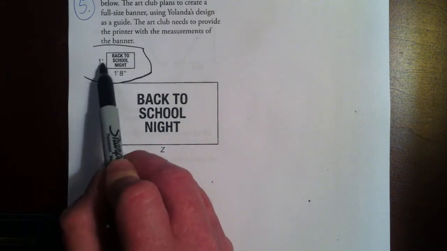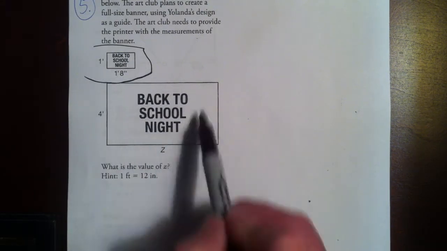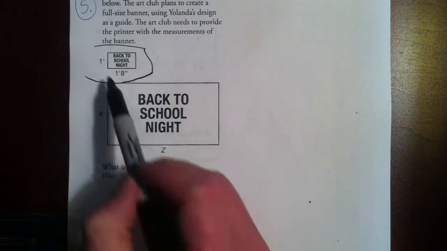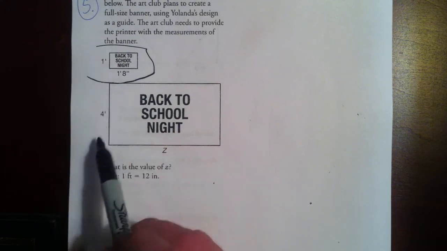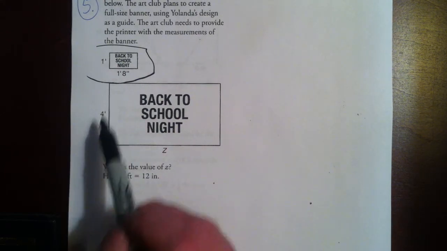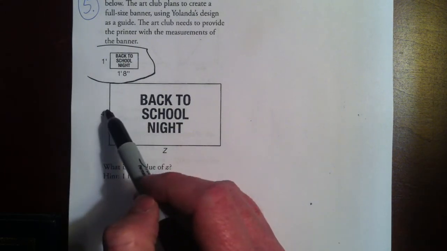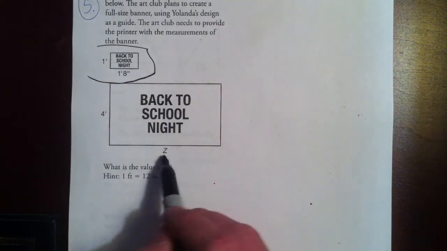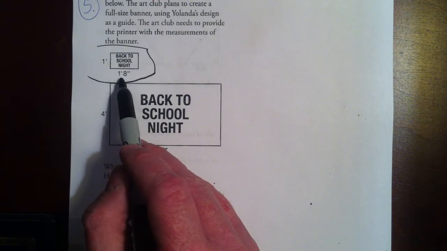All right, so if we know that we're going to make one similar to this, in other words, the angles are going to be the same, but the lengths aren't. How do we get from 1 to 4? Didn't we multiply by 4? So we would multiply anything else by 4 to figure out Z. So we need to multiply 1 feet 8 inches by 4. Well, we can't just say 1 feet 8 inches times 4.